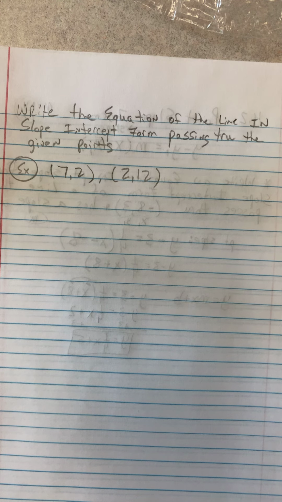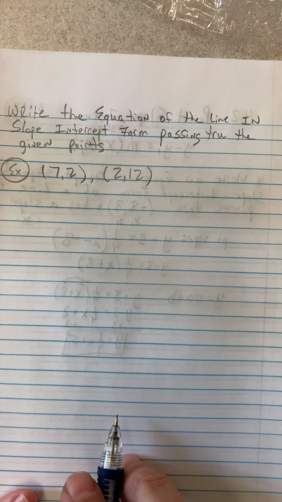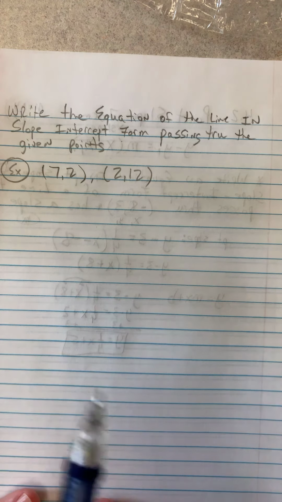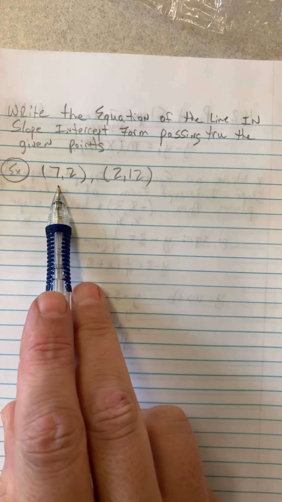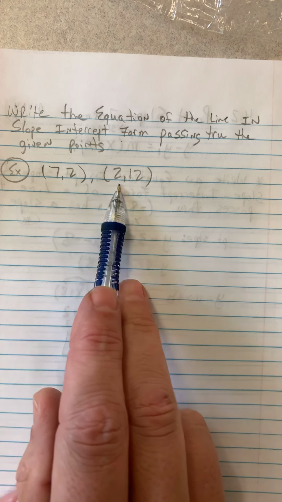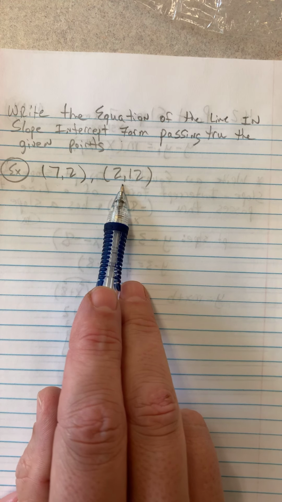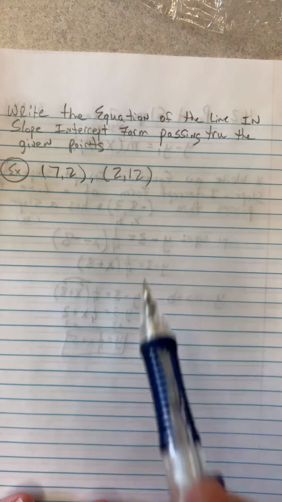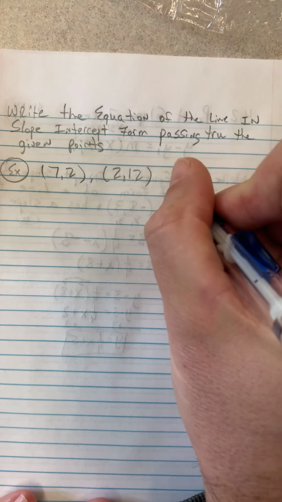Two things you need to write an equation of a line in slope-intercept form. You need a slope and you need a y-intercept. I can't find the slope without doing change in y over change in x. I could graph it and do rise over run, but we aren't going to do that. None of these x's are 0, so I'm going to have to find my b. Here's how we do it.